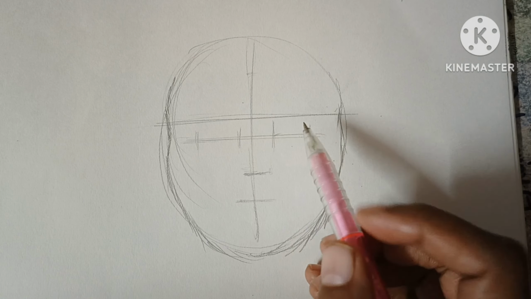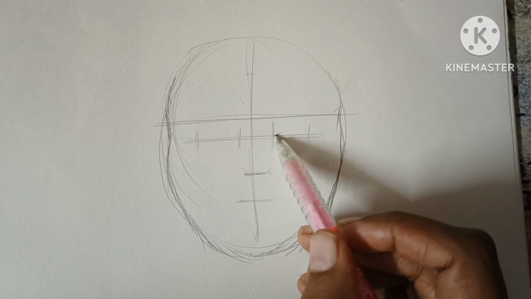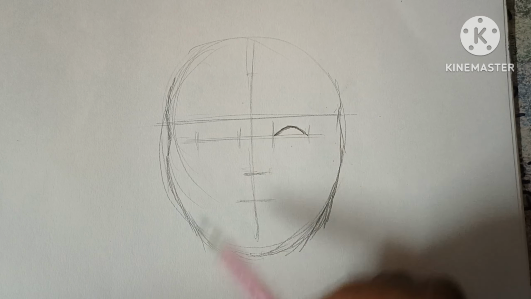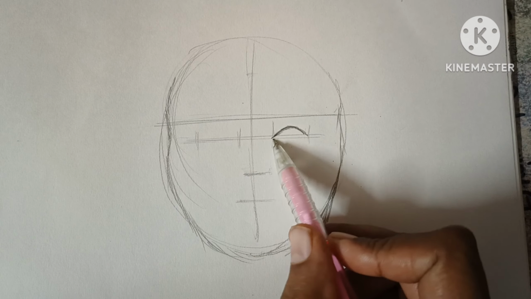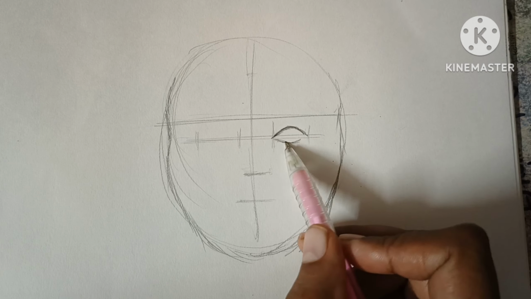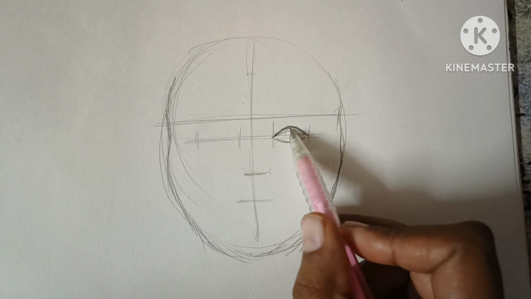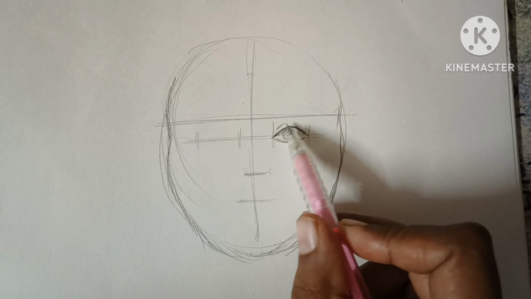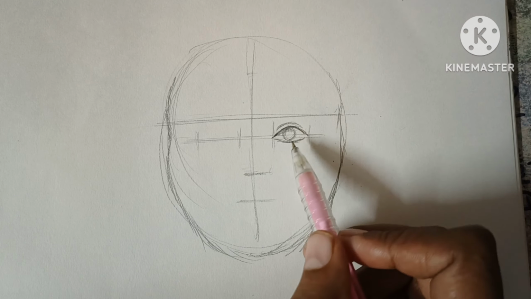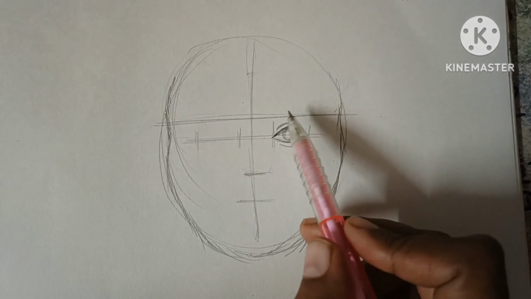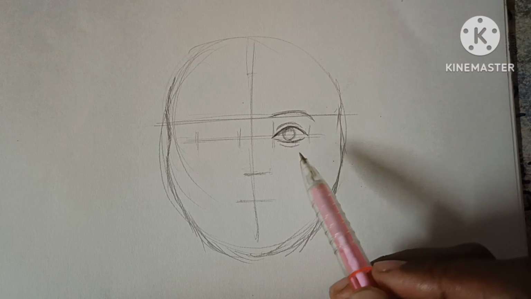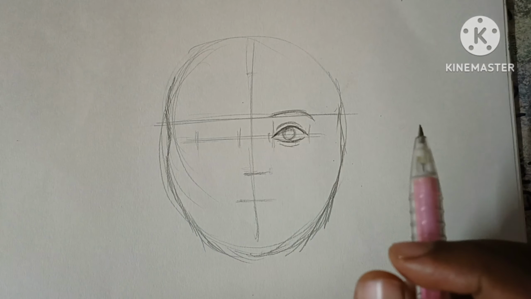I am drawing randomly. Whatever is coming into my mind, I'm just letting it slide onto this paper. There is no need to be accurate at this stage because later we will correct all this. I'm just drawing the simple shape of an eye and eyebrow, just like this on the other side.